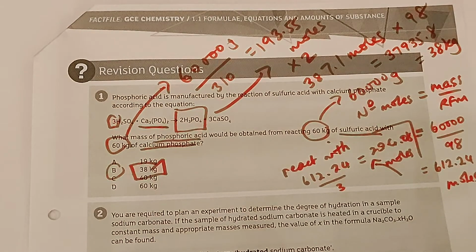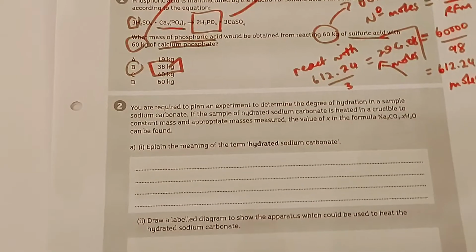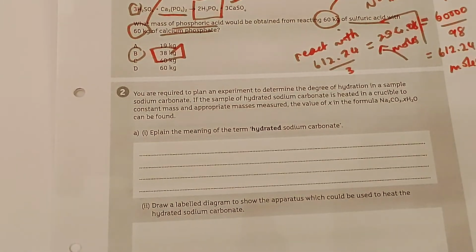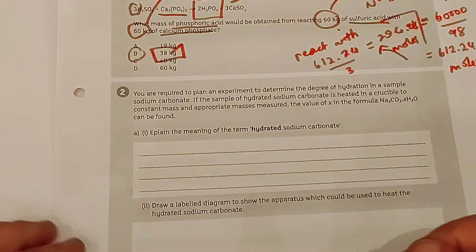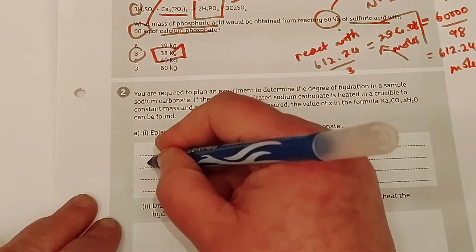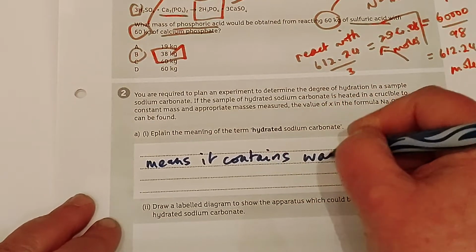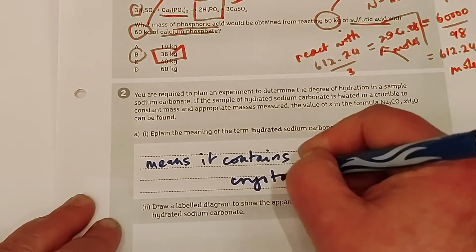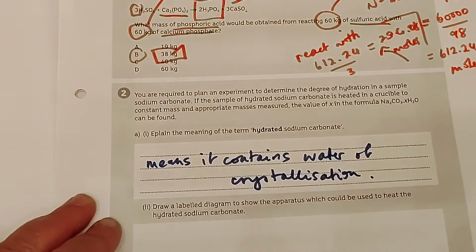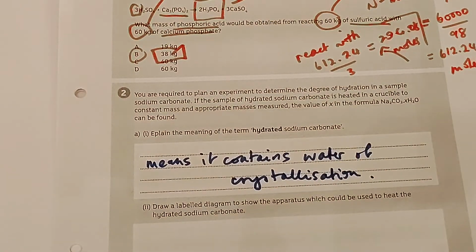Okay, the next one's just a good bit simpler. So it says you're required to plan an experiment to determine the degree of hydration in a sample of sodium carbonate. If the sample of hydrated sodium carbonate is heated in a crucible to constant mass, an appropriate mass is measured, the value of X in the formula can be found. So explain what is meant by the term hydrated. It's very straightforward. It just means it contains water of crystallization. Okay, so that's the sort of question you really hope to get in this topic.